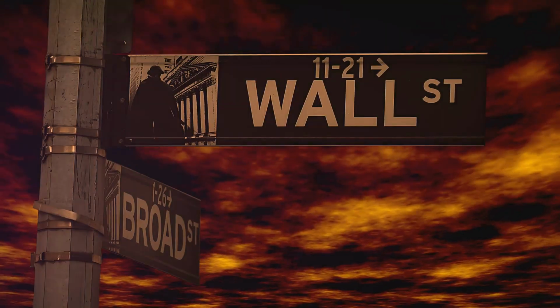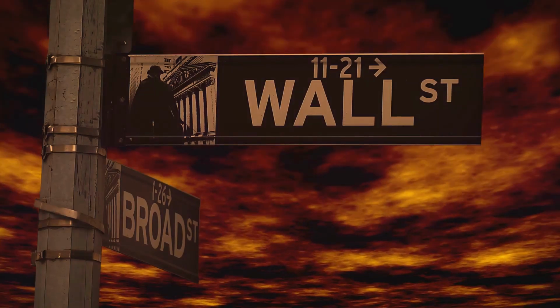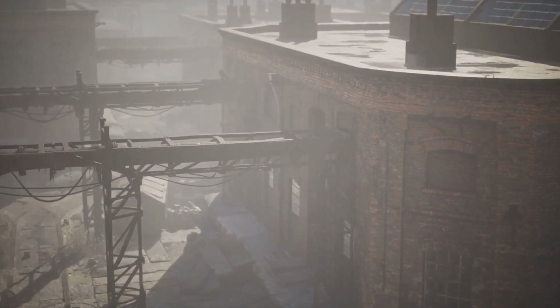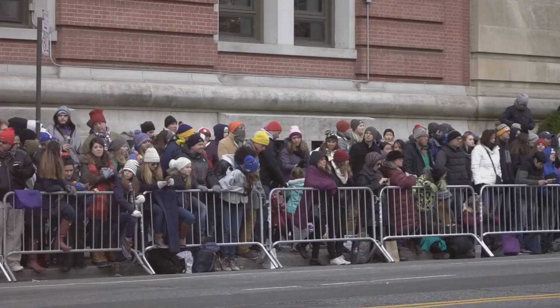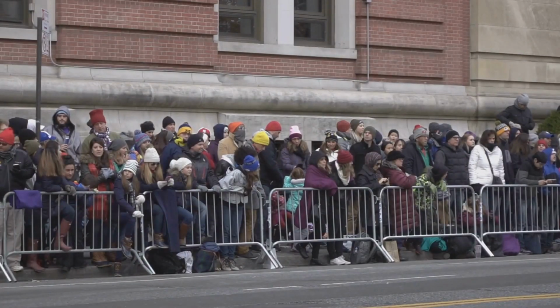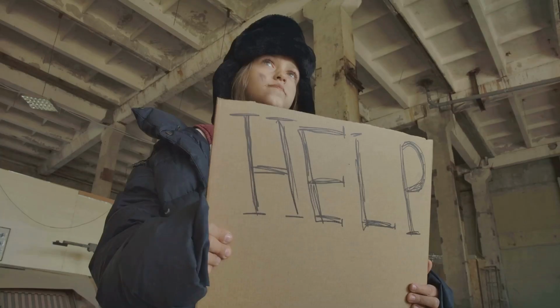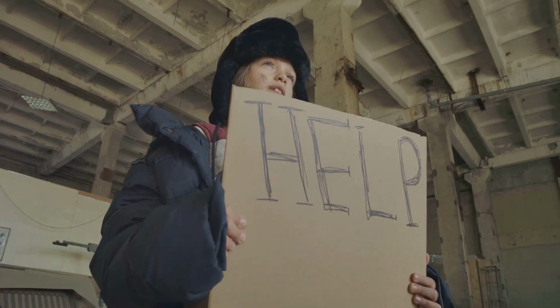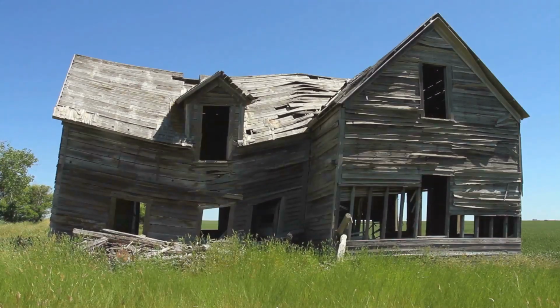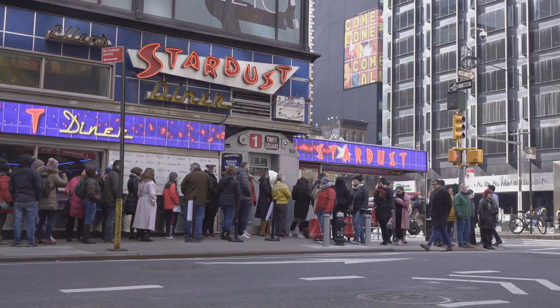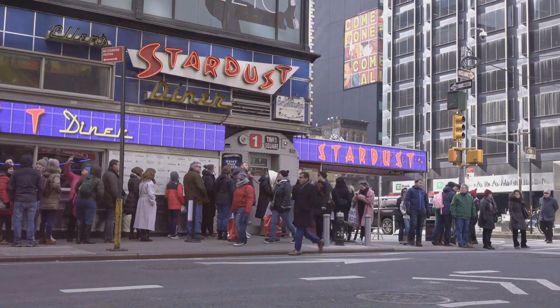The immediate aftermath of the crash was like a punch to the gut of the American economy. Businesses, facing plummeting demand for their products, were forced to lay off workers. Unemployment skyrocketed, reaching a staggering 25% by 1933. Imagine 1 in 4 people you knew being out of work. It was a time of immense hardship and suffering. People lost their homes, their farms, and their life savings. Breadlines, a symbol of the desperation of the times, became a common sight in cities across the country.